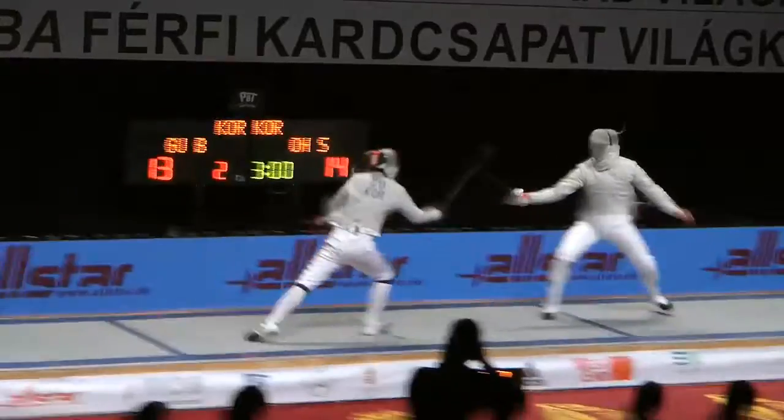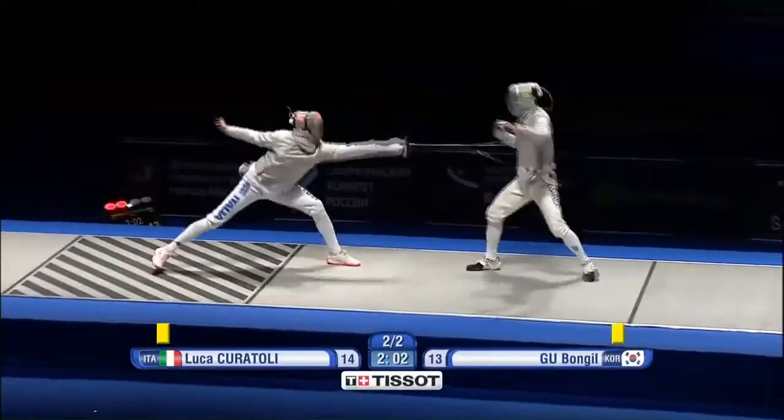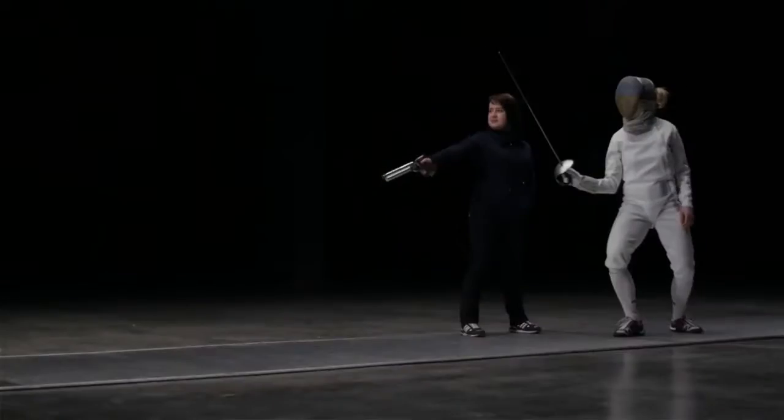Fun fact: fencing is such a quick sport that it is said that the tip of a foil moves as quickly as the bullet of a gun does.